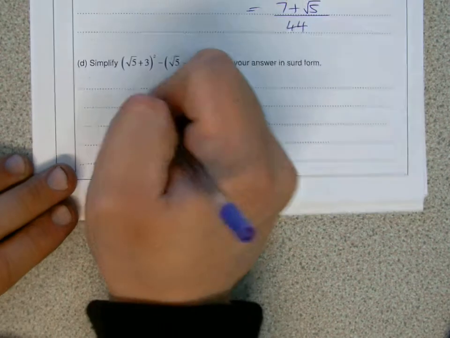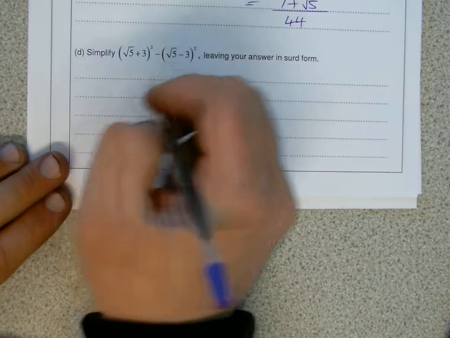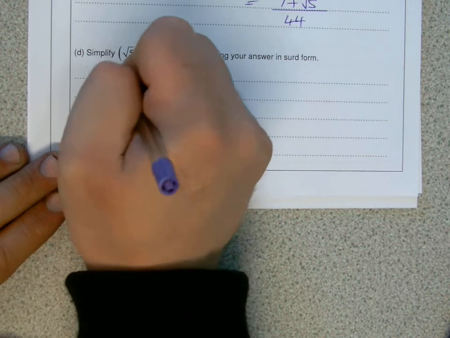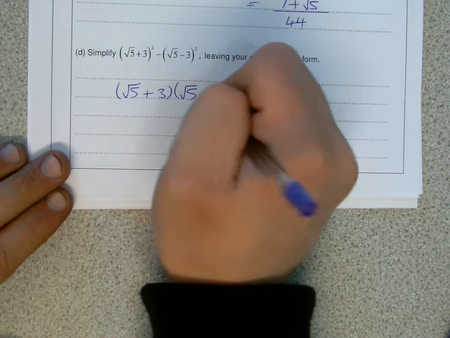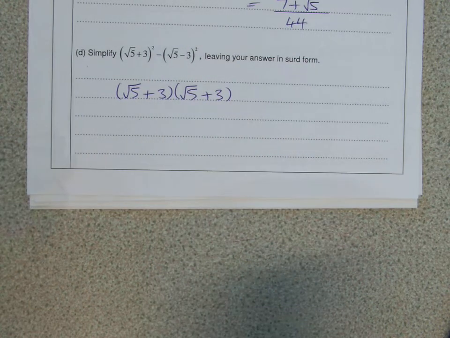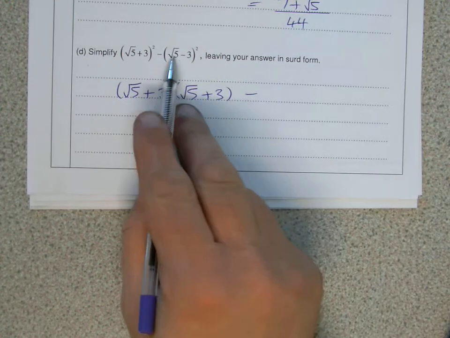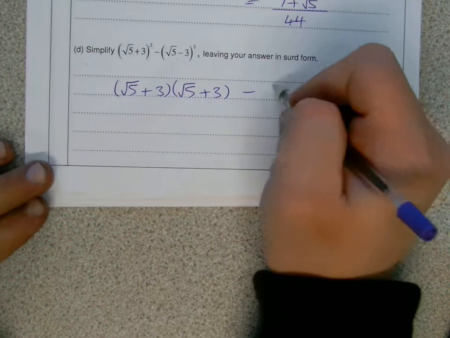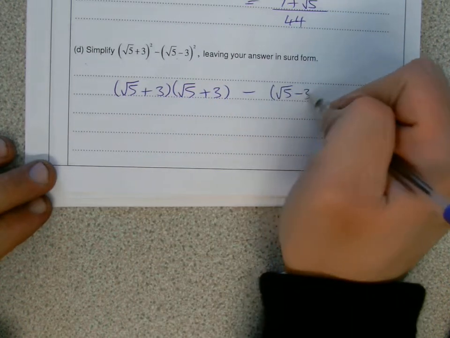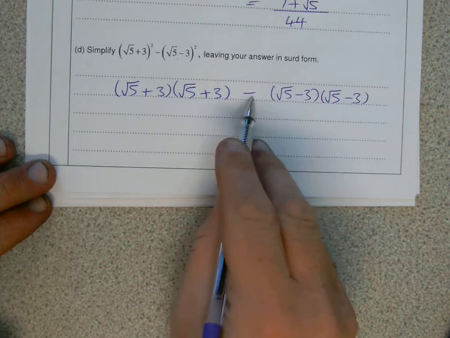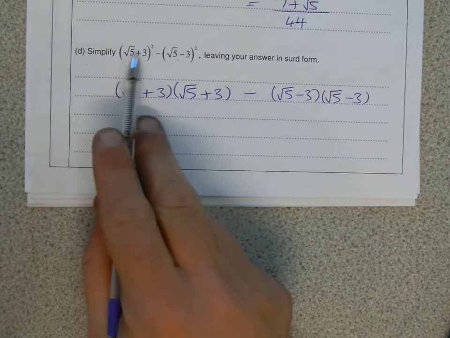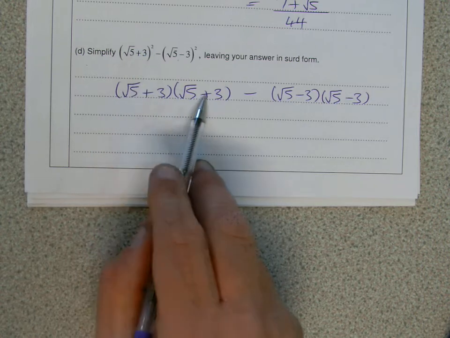And multiply out we'll do by appreciating we've got double bracket here. So let's write that double bracket out. Okay, root 5 plus 3 squared is root 5 plus 3 written twice. Take away then, you've got root 5 minus 3 squared. So we'll write that twice. And we have to be careful. This is a minus there, right? But let's deal with this bracket first, squared. So that bracket times by itself.